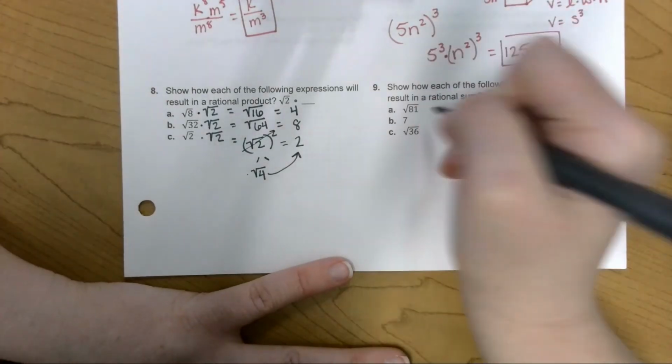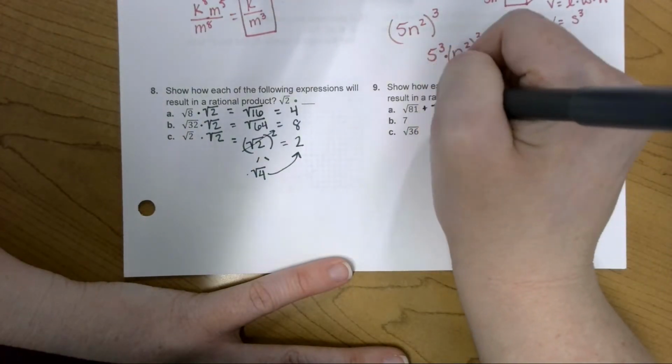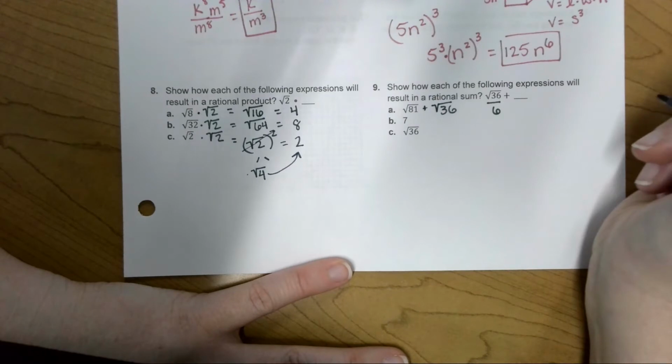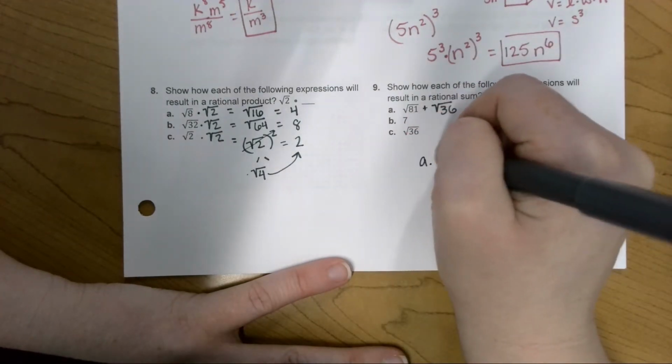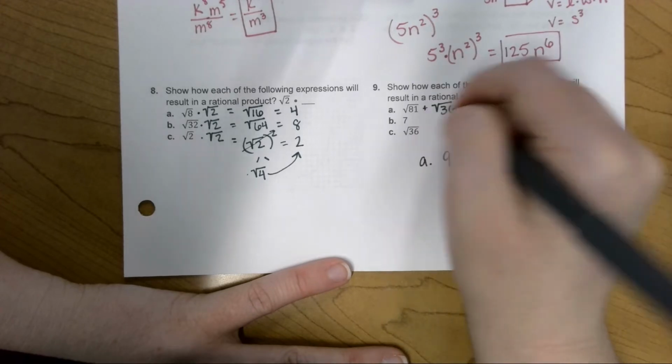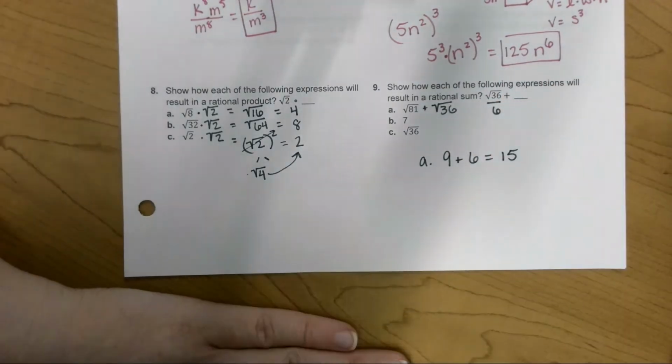So when we add these, we have square root of 81 plus the square root of 36. The square root of 81 is 9. The square root of 36 is 6. Add those together, you get 15.